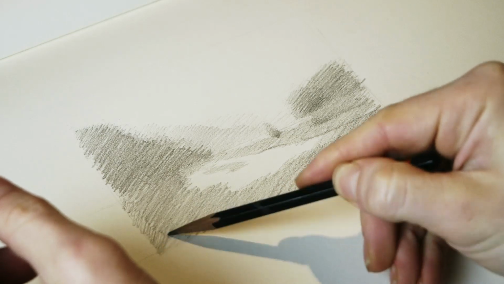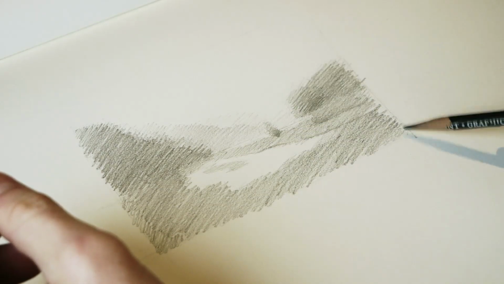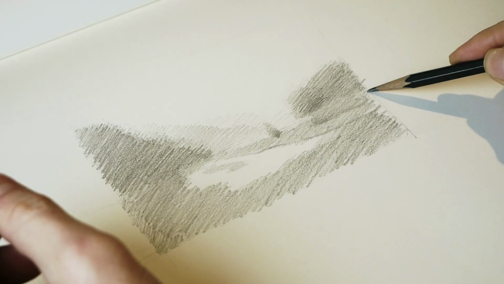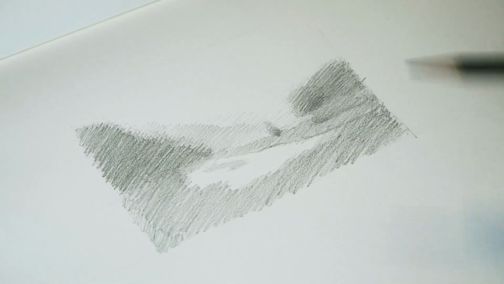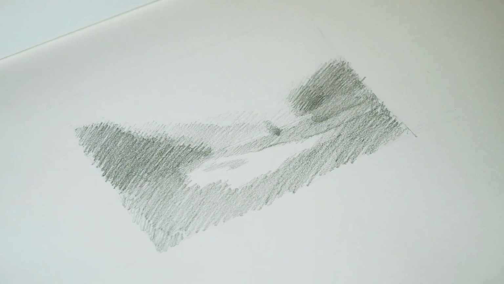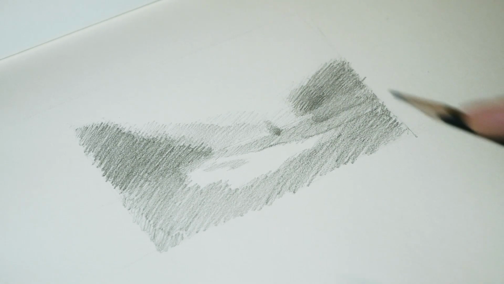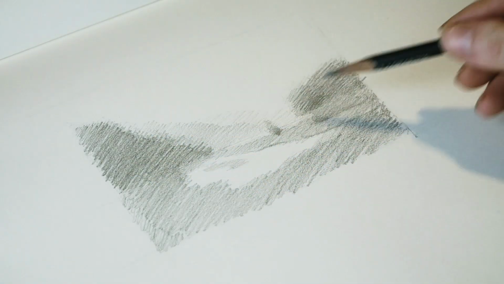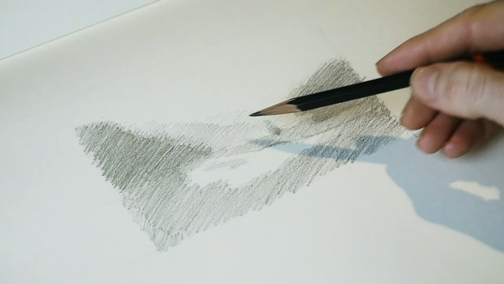So we can get started. The first thing I'm going to do before going specifically into large amounts of detail, or going into texture, I suppose, in very specific sections, is just refine my edges because this has all been sketched in loosely. So both these tree lines have slightly more ragged edges.